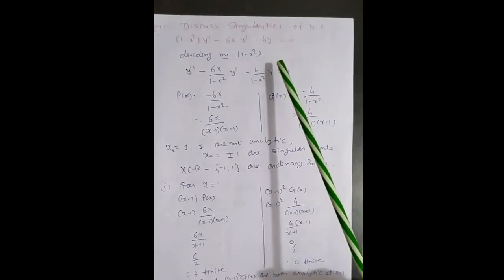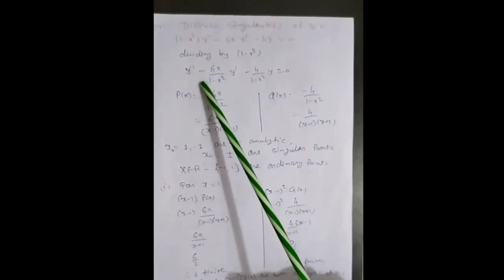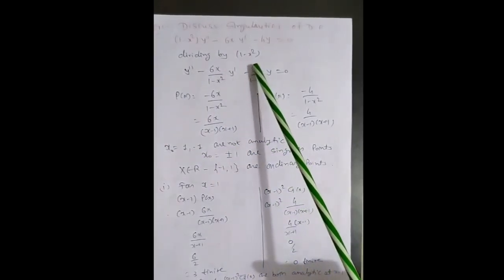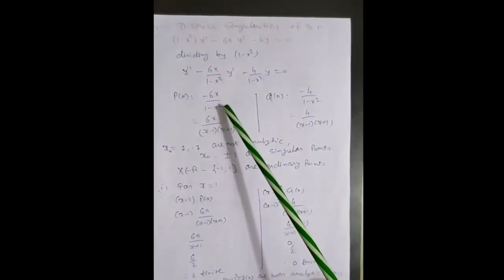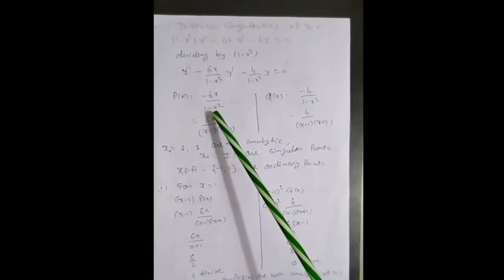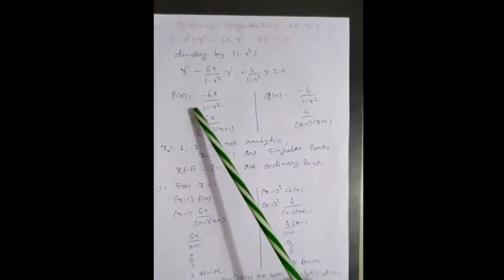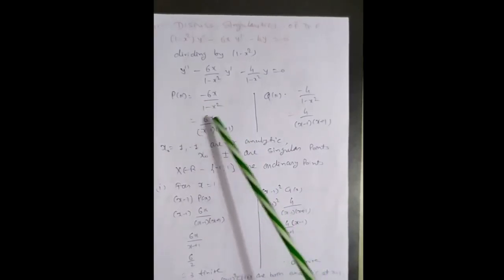Now whatever coefficient is multiplied with y', that is indicated by p(x), and whatever coefficient is multiplied with y, that is indicated by q(x). In the denominator portion of p(x), minus is common, minus minus cancels out, and factorizing the denominator, we get 6x upon (x − 1)(x + 1). Similarly, minus is common in the denominator of q(x) and cancels out, and factorizing the denominator, we get 4 upon (x − 1)(x + 1).